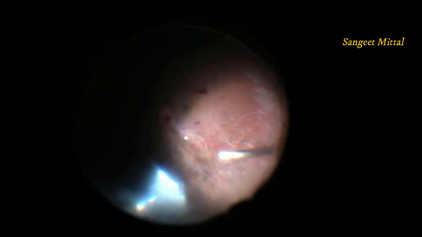A thorough vitrectomy was completed. Peripheral pre-retinal hemorrhage was seen. Again, a layer of vitreous was separated from the retina by peeling the vitreous from anterior to posterior direction.